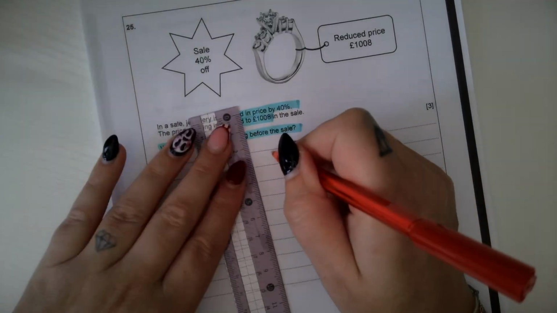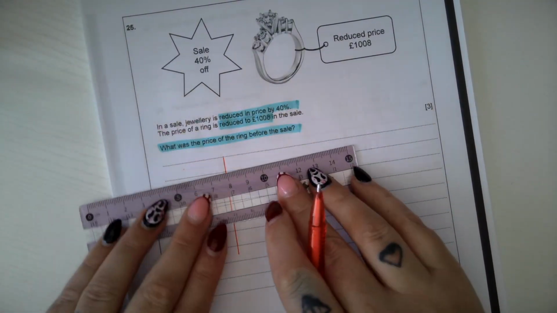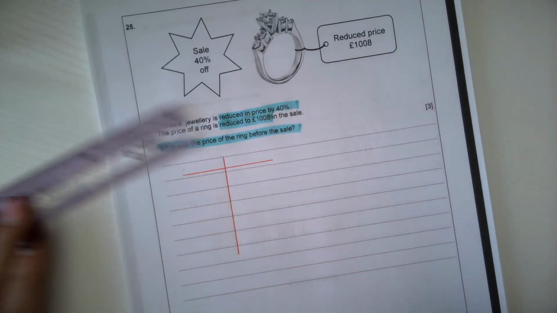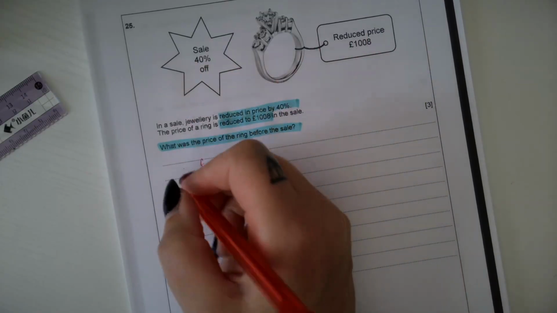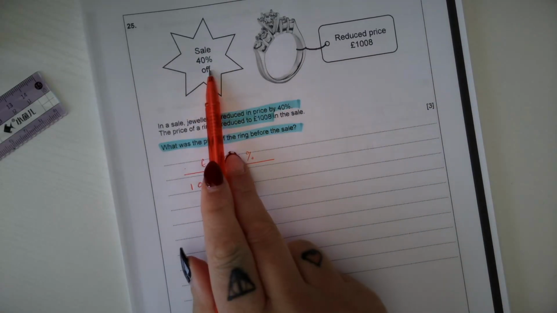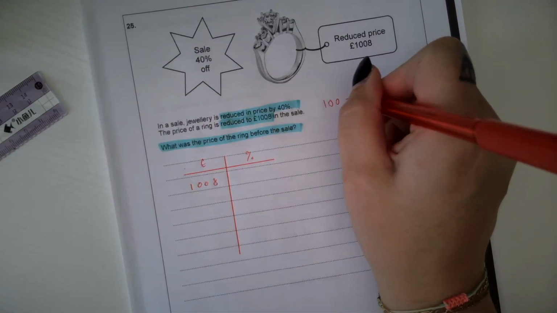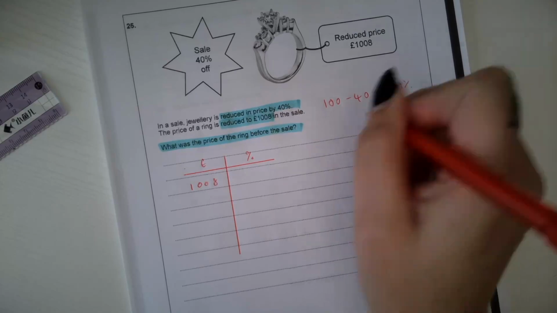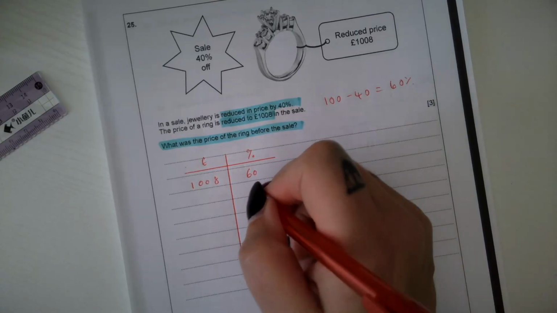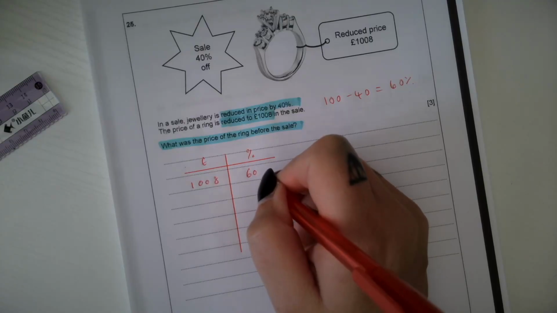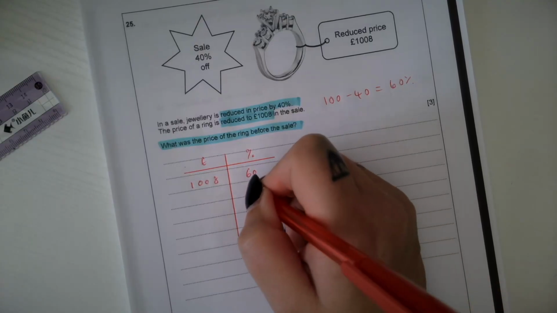So I'm going to use a proportion table here with some other working out, just to organise my thoughts. Okay, so we're going to deal with the price and the percentage. So the reduced price is £1,008 with 40% off. So that 40% is the original 100%, take away 40%. So we're working with 60%. So 60% is £1,008. Okay, so I'm going to divide by 6, yeah. I'm going to make 10%.